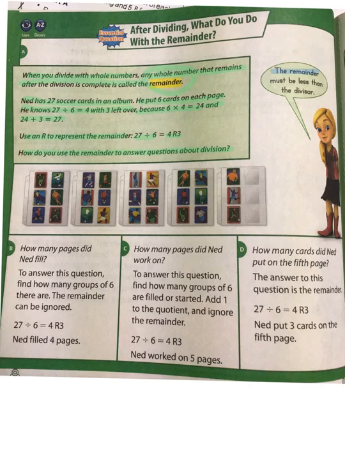The remainder must be less than the divisor. If the remainder is more than the divisor, that means we can divide at least one more. We are going to look at the questions in B, C, and D and decide how to interpret this remainder.